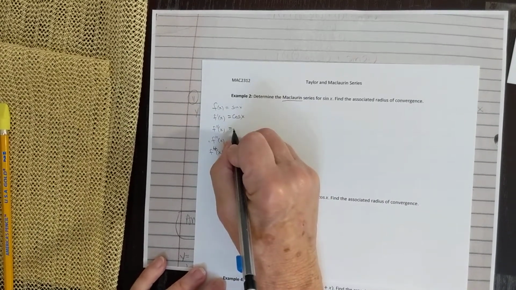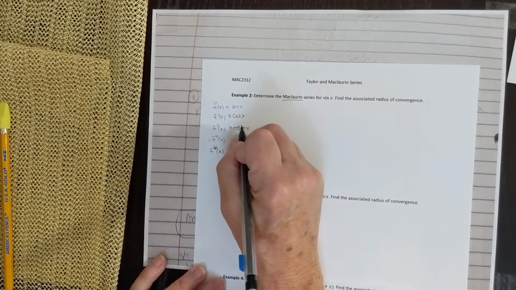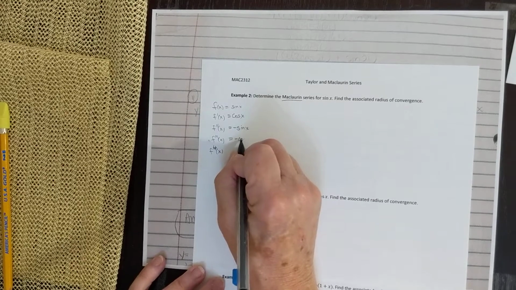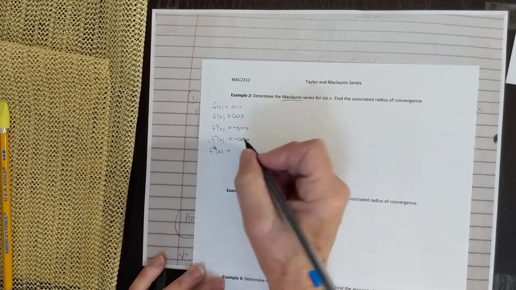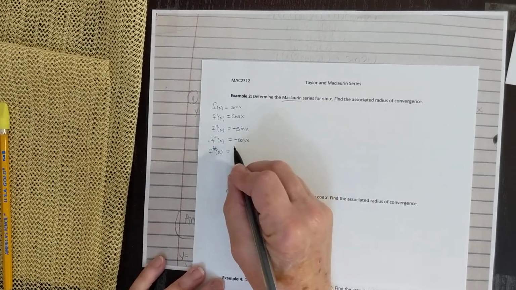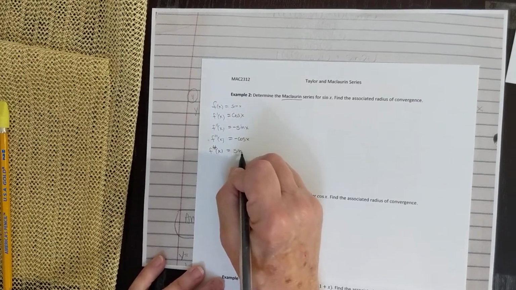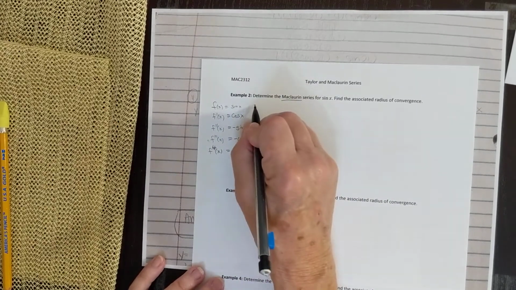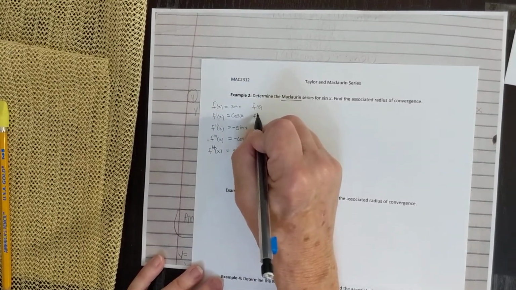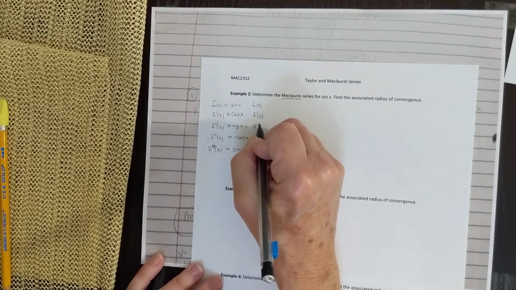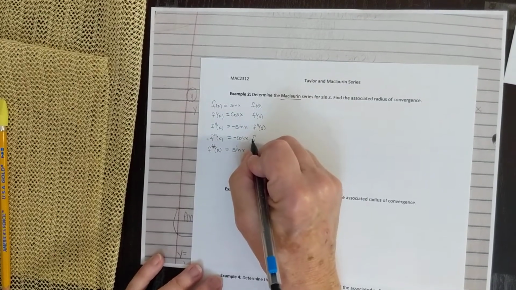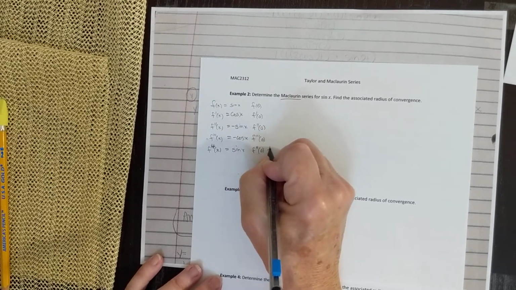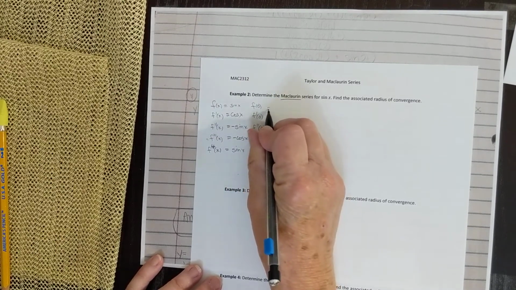Okay, the derivative of sine is cosine. The derivative of cosine is negative sine. The derivative of negative sine is negative cosine. And then the derivative of negative cosine is sine, so a negative times a negative turns this back to sine. And so we are starting to repeat our pattern here. So that means f of 0, f prime of 0, f double prime of 0, f triple prime of 0, f fourth derivative at 0. We could go on if we wanted to.